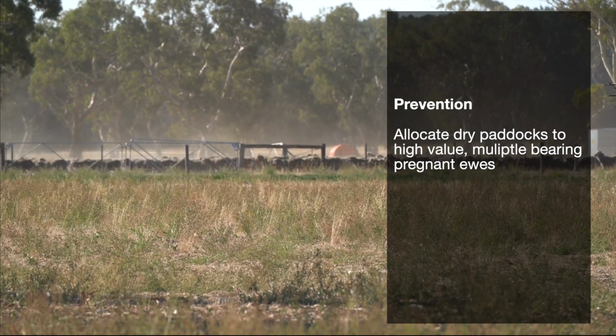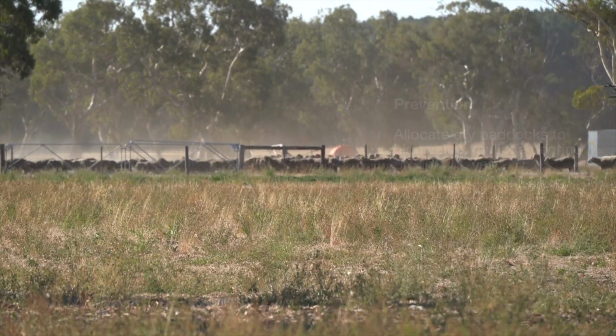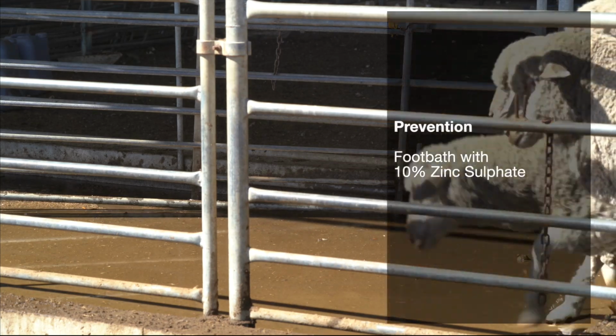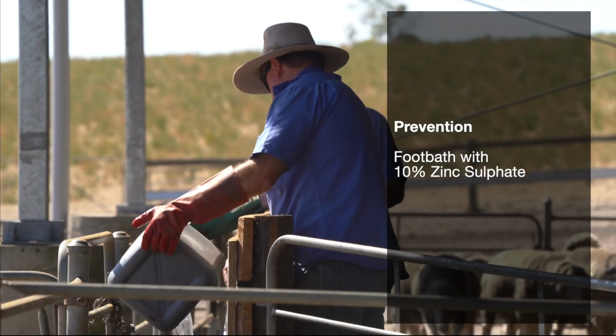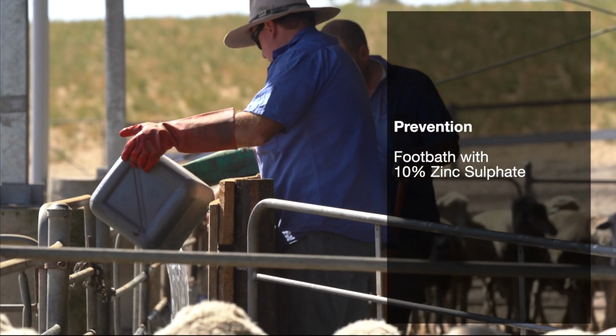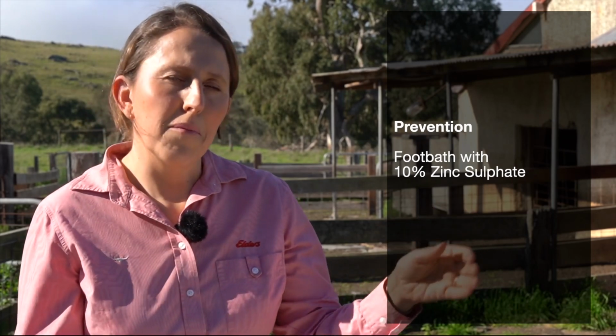Ensuring that any underlying foot issues are controlled. If we are seeing any of that interdigital dermatitis, that sweating between the toes, then things like a foot bath with 10% zinc sulfate is quite effective in drying that out and hardening the hooves. That obviously needs to be done in preparation for the risk period.